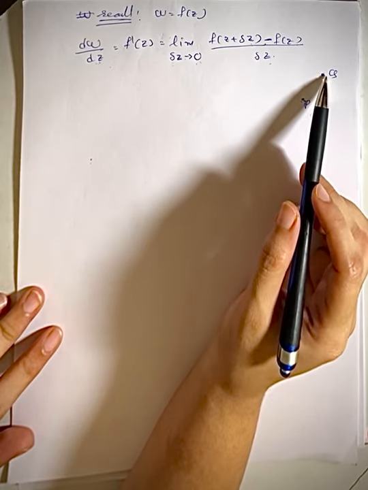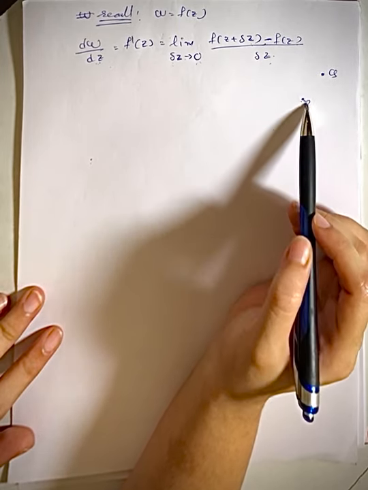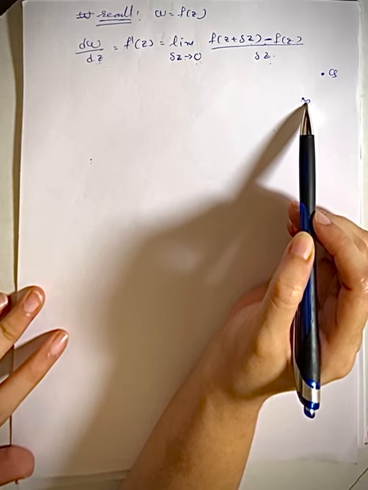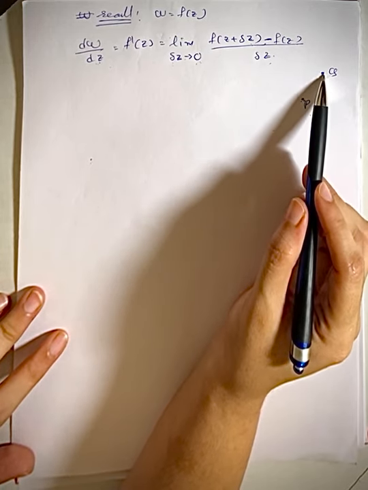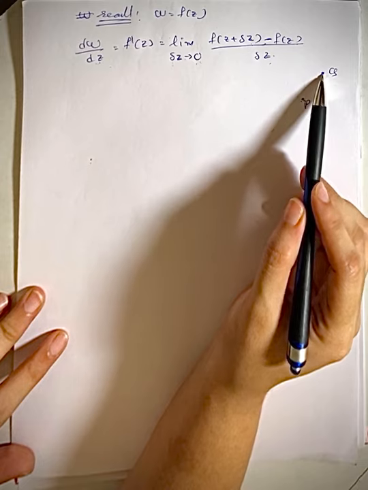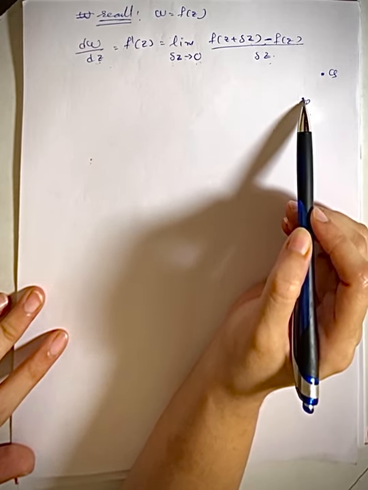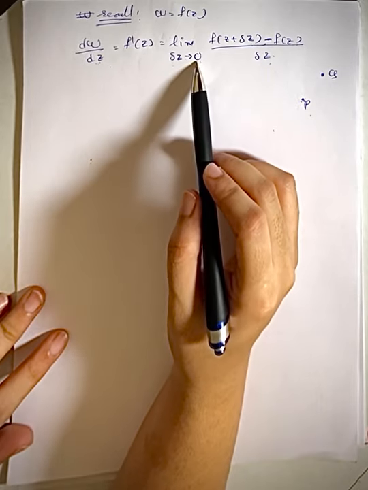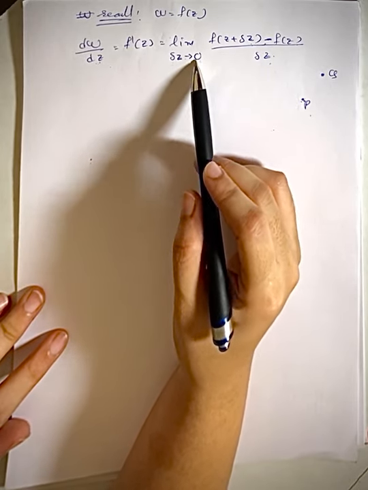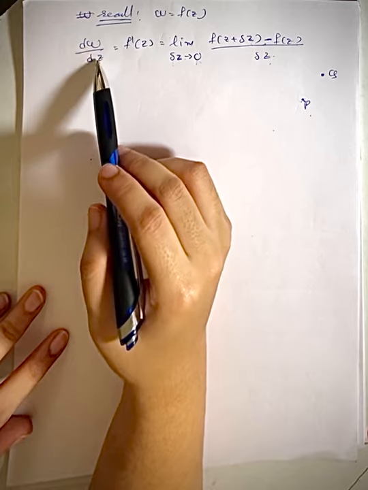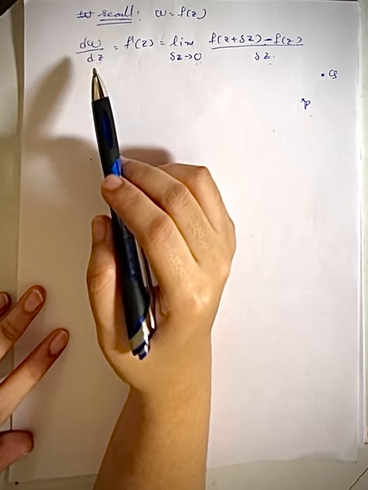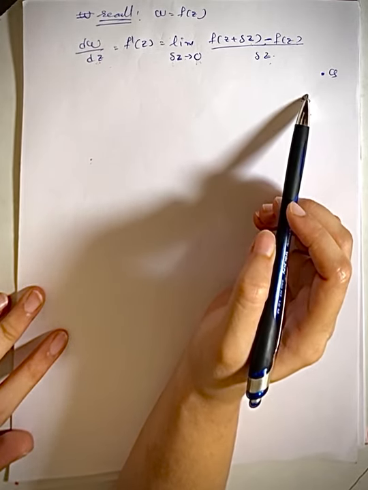The problem is that you may have some paths from point q to point p along which delta z reaches 0, but delta w by delta z may not exist on that path.